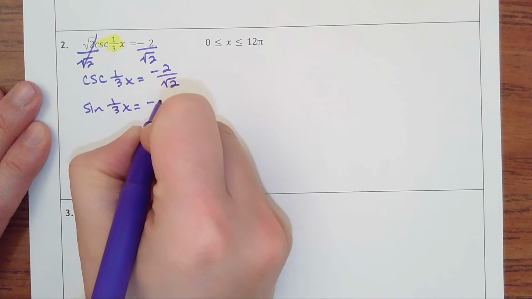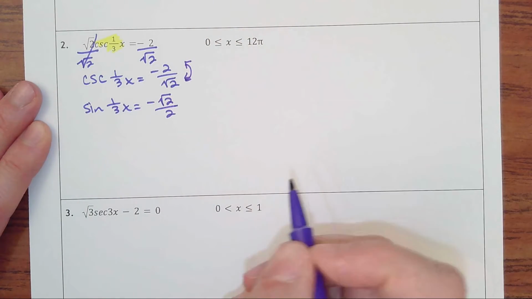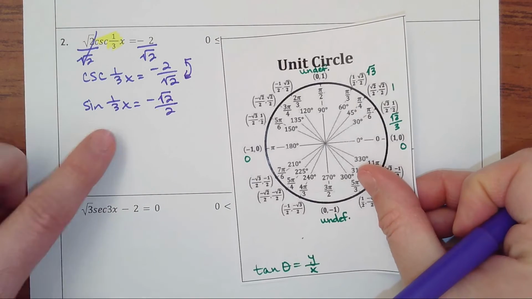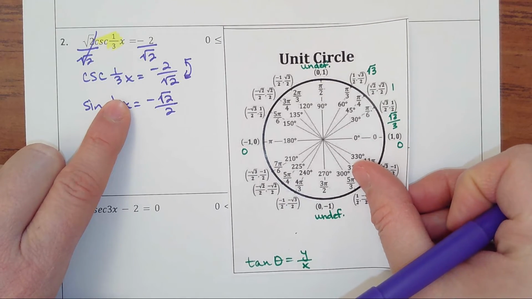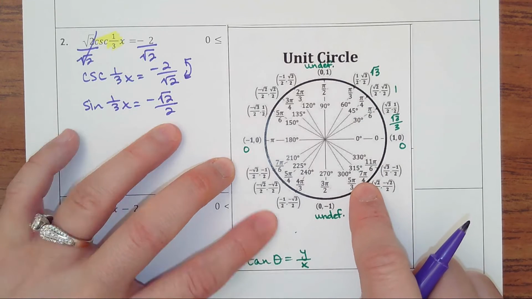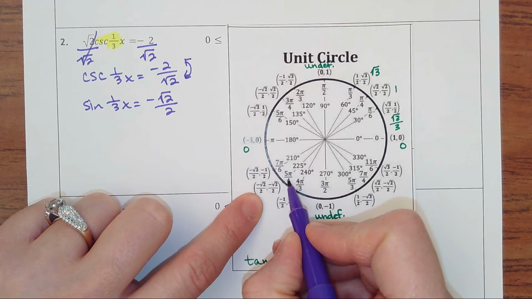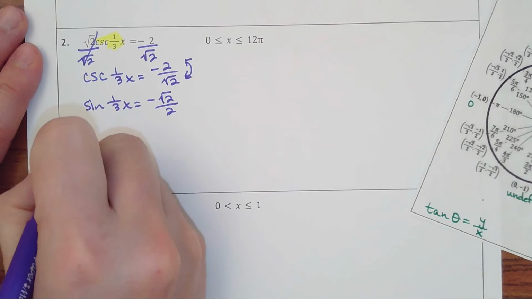And so this flips and becomes negative square root of 2 over 2. We flipped. Okay, so then I go to my unit circle and think, okay, where is sine square root of 2 over 2? We know that's at our 45s. Sine is negative down here. So that would be at 5 pi over 4 and 7 pi over 4.